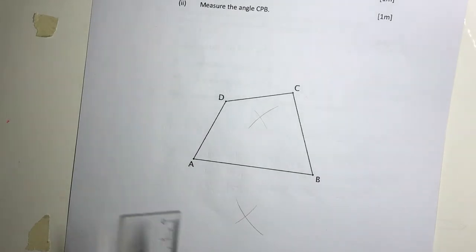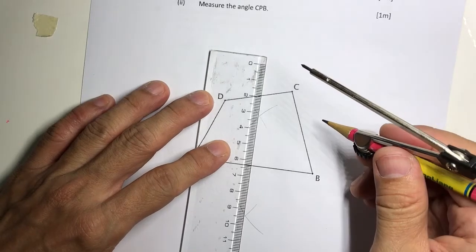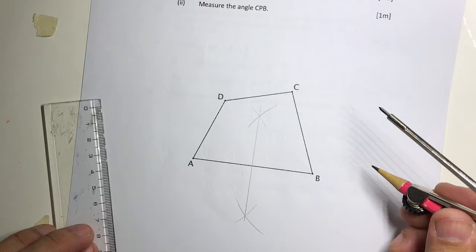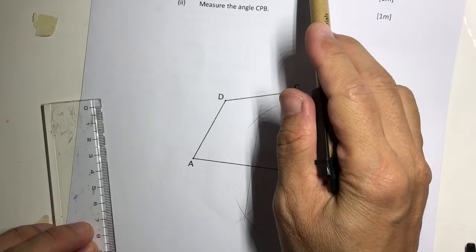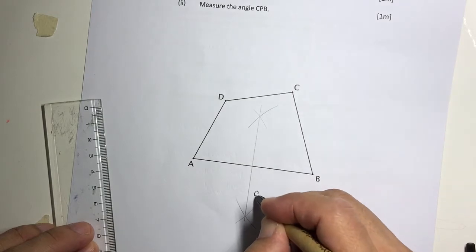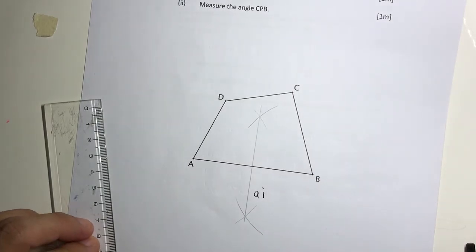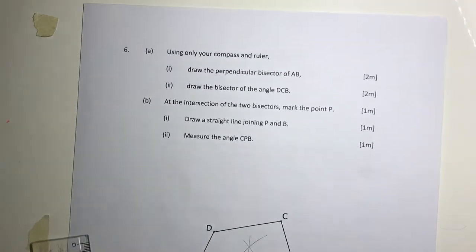Now we join the two axes to get our bisector. This is the line bisector of AB. And this is part 1, so we write A part 1. Next, for A part B, we need to bisect the angle DCB.